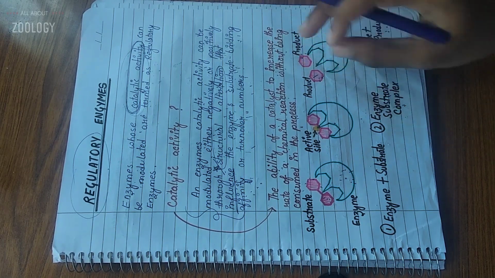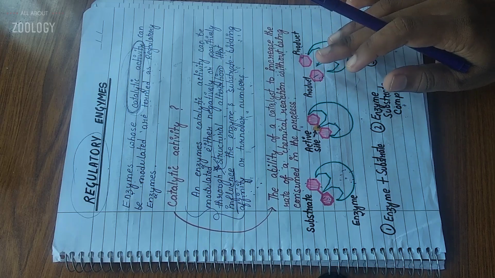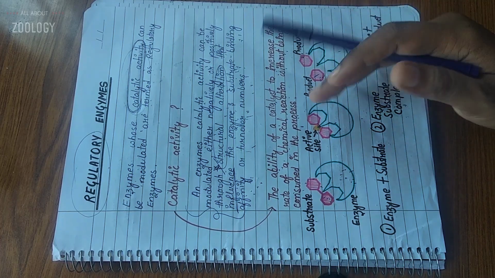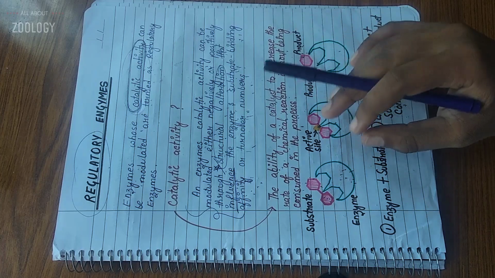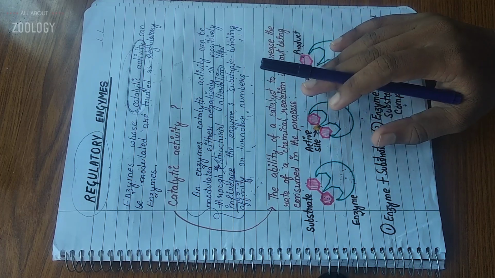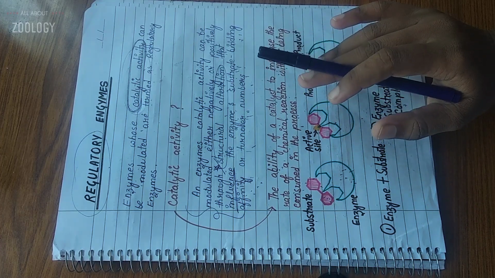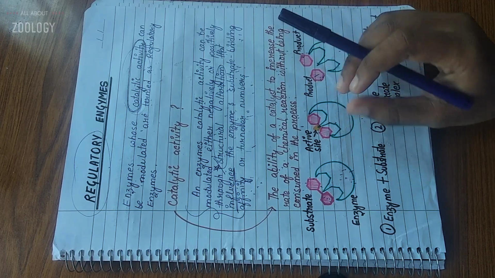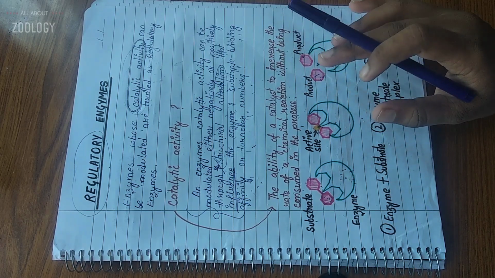So today's video is about regulatory enzyme. Before going to learn about regulatory enzyme, we have to know about the enzyme. Okay, so what is enzyme? We know enzymes are protein that act as a biological catalyst by accelerating chemical reaction. Okay, and they bind to a substrate molecule on their active site. This is about the enzyme.